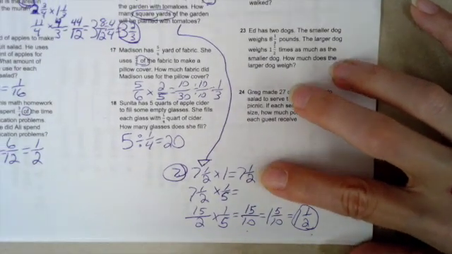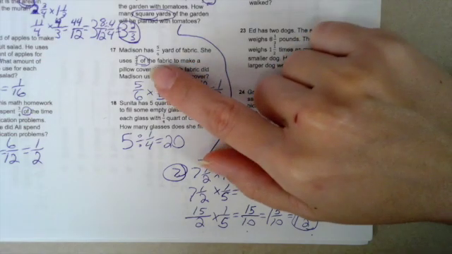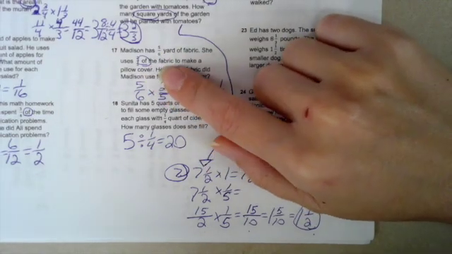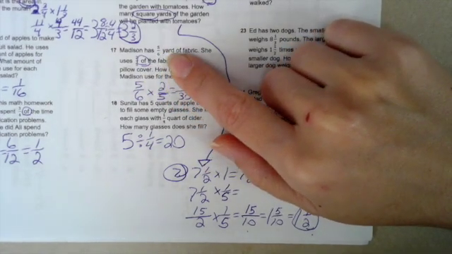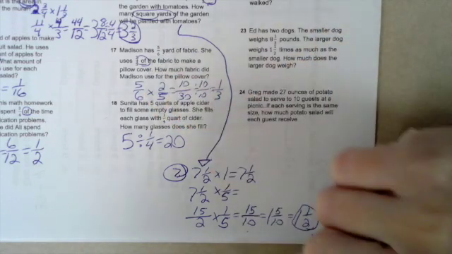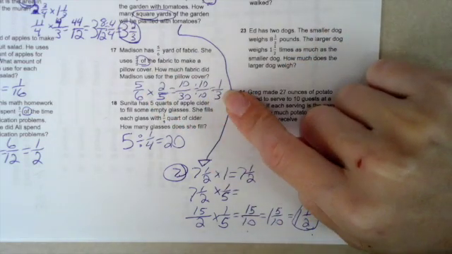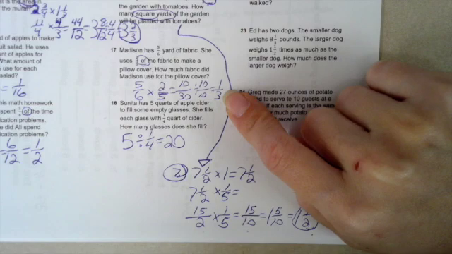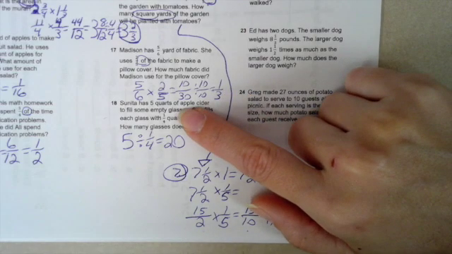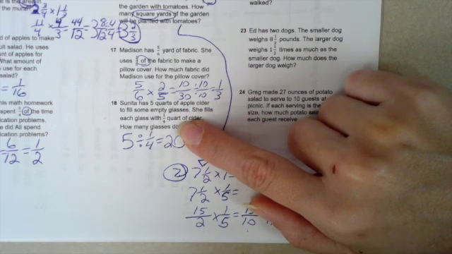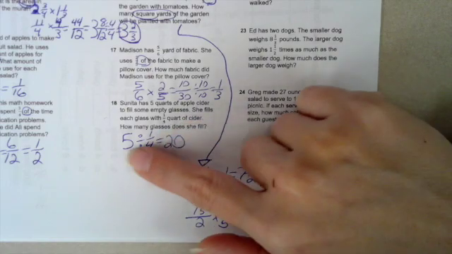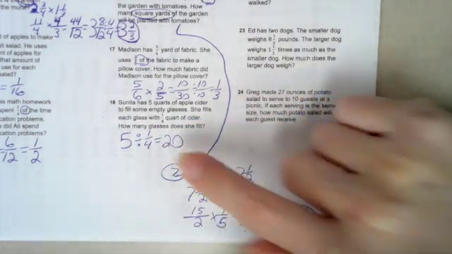Number 17, she's using 2/5 of the fabric, and the fabric is 5/6 yards long. So we multiply 5/6 times 2/5, and we simplify to get 1/3. She's splitting 5 quarts of apple cider into glasses. She's putting 1/4 of a quart in each glass, so 5 divided by 1/4, she can fill 20 glasses.